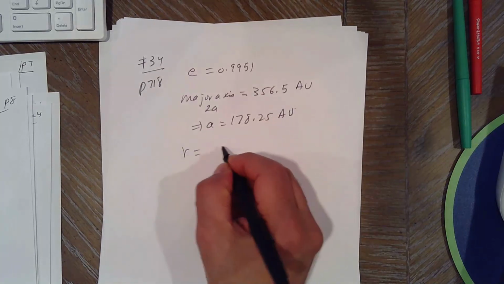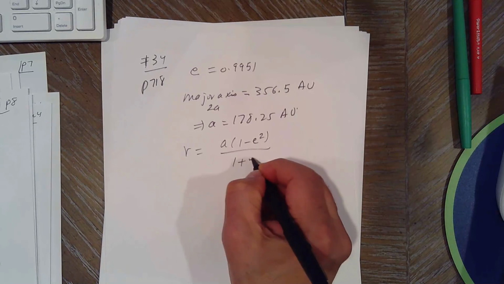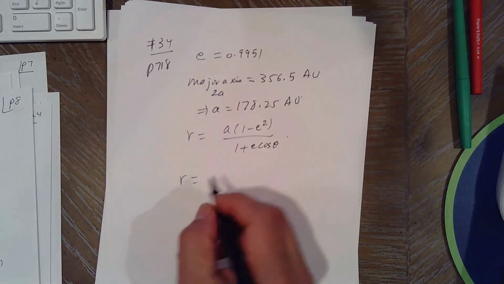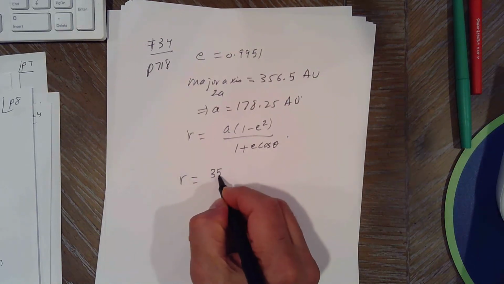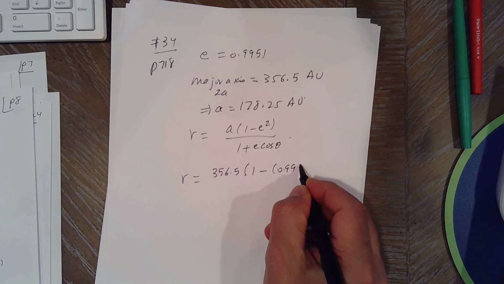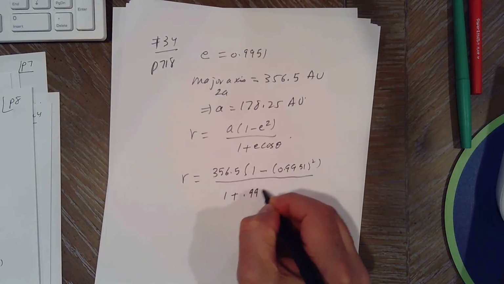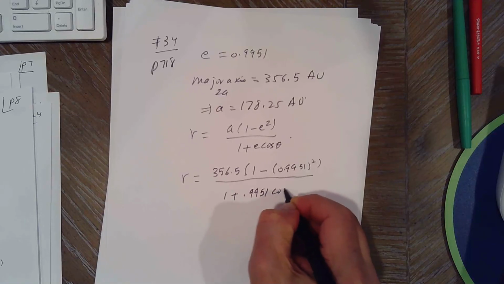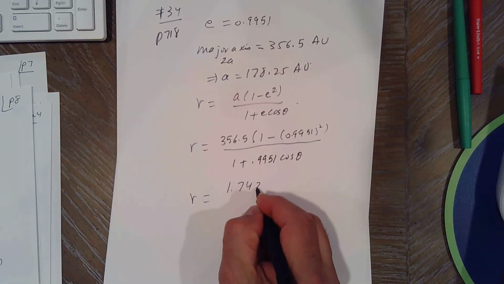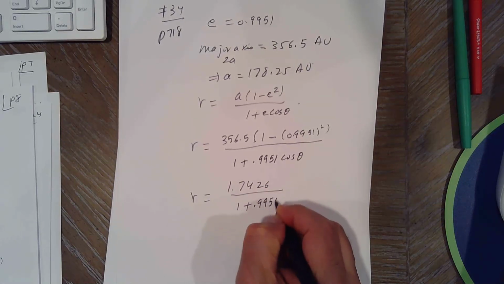So remember the polar equation. Since we're given a, we can use this equation. We cannot use the other one. So r equals a, which is 178.25, times 1 minus 0.9951 squared, over 1 plus 0.9951 cosine theta. So if you do the math, it would be 1.7426 over 1 plus 0.9951 cosine theta.